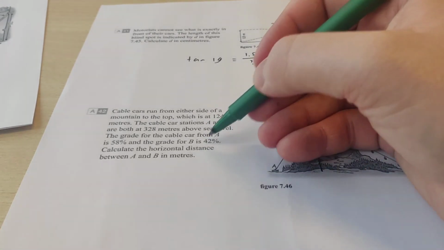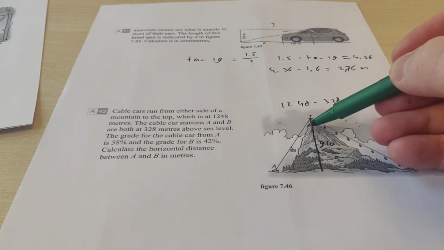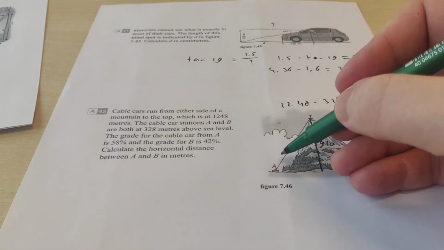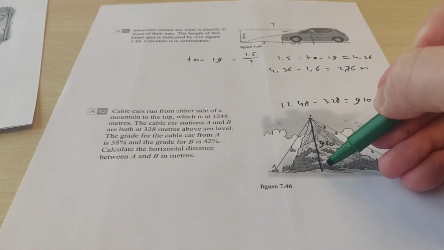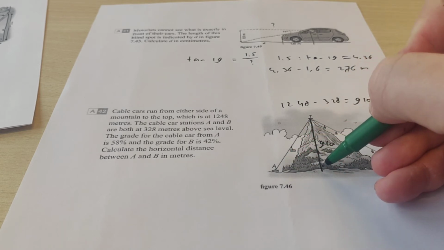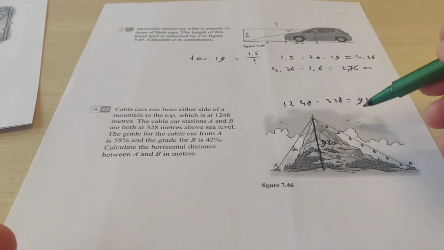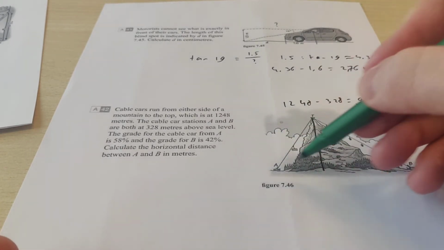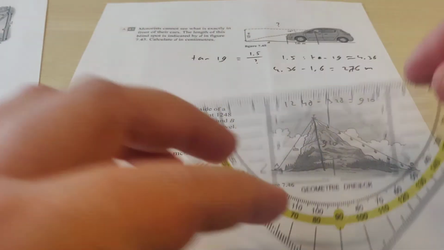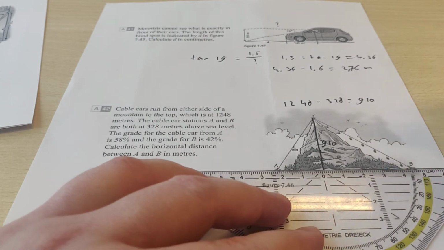And then we're going to take a look at the percentages. The grade for this cable car is 58%, so that means that this length is 58% of that length, right? In reality, this picture is not really correct, I think, because this is going to be longer than that, but in the picture it looks shorter. But let me make these triangles here.